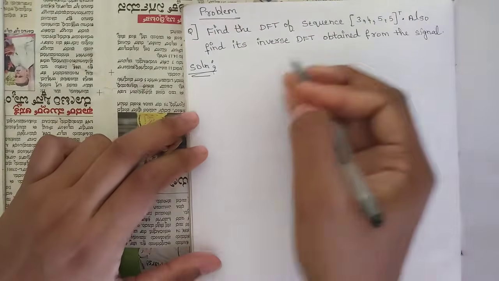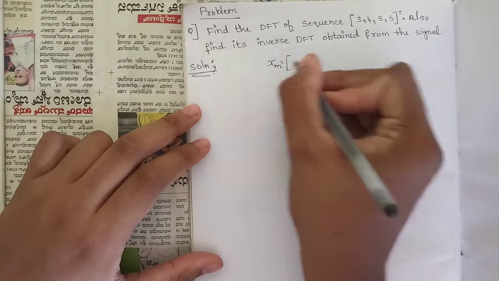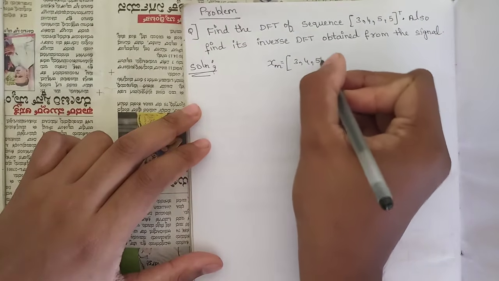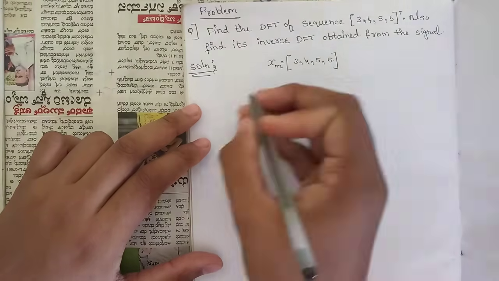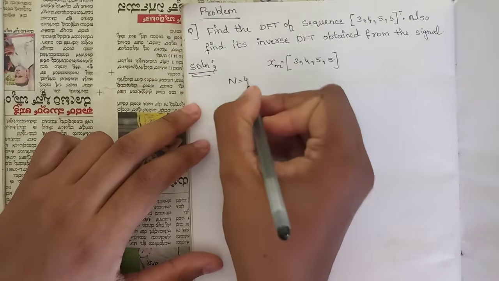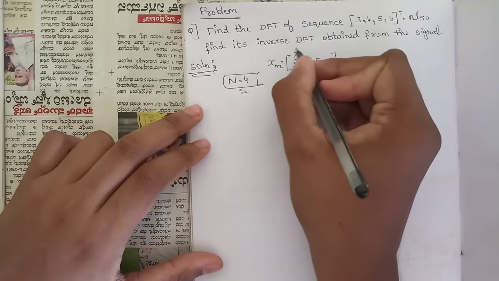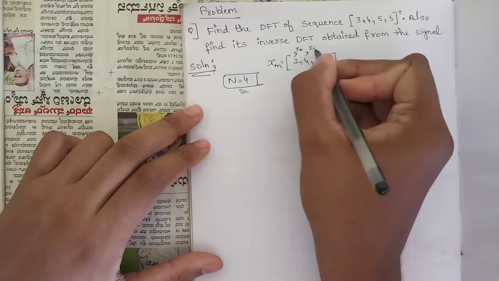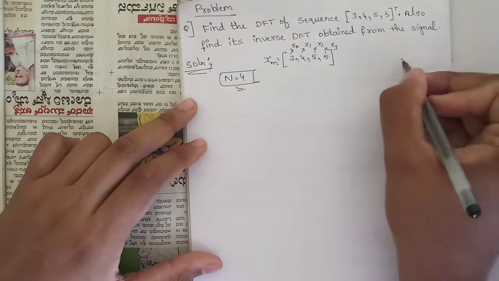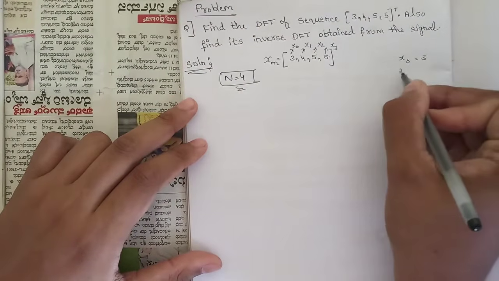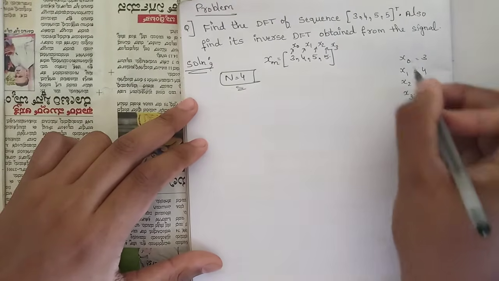So first, this sequence is given. This sequence corresponds to small letter xn: 3, 4, 5, 5. There are 4 values given, so we can write the number of observations as N equal to 4. Also, this set is of xn, so we can write that this is x0, this is x1, this is x2, and this is x3. If you want, you can write it here separately: x0 is equal to 3, x1 is equal to 4, x2 is equal to 5, and x3 is equal to 5.